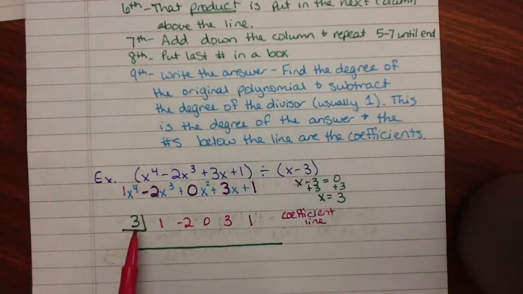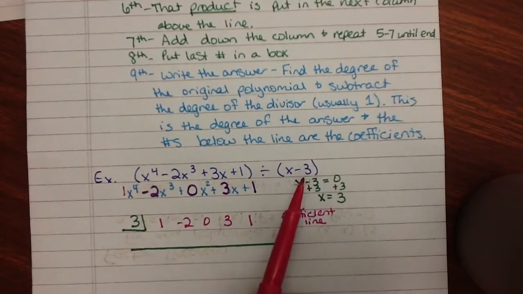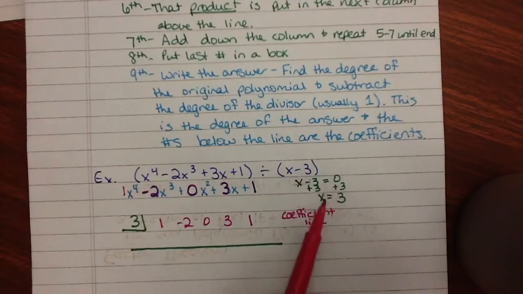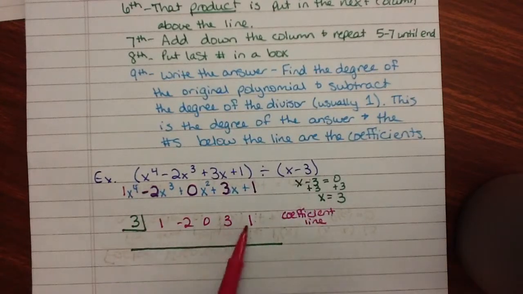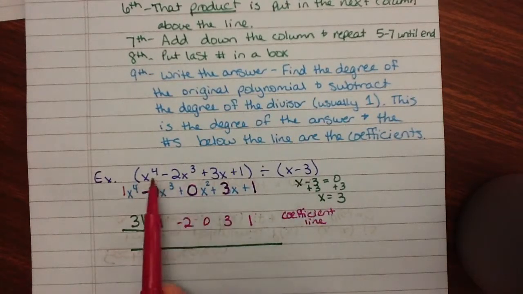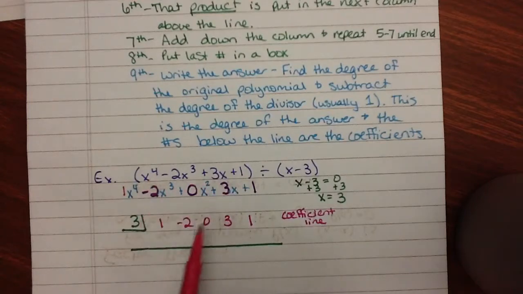So remember, this 3 came from setting the divisor equal to 0 and solving. Sometimes you may have a fraction when you do this, that's okay. These numbers came from the coefficients of the polynomial I'm trying to divide. So the polynomial I'm trying to divide gave me its coefficients here. What I'm dividing by, set equal to 0, is what came in this box. So now I'm going to follow the next steps.